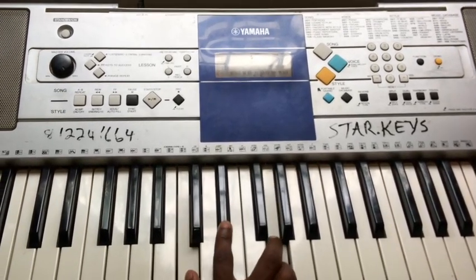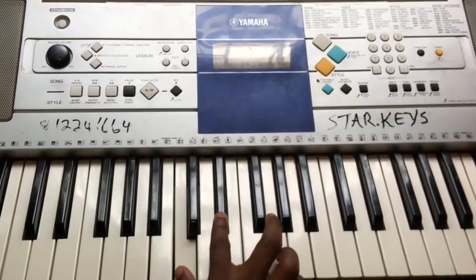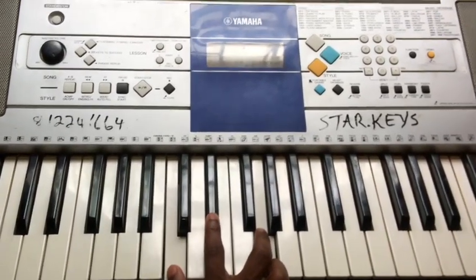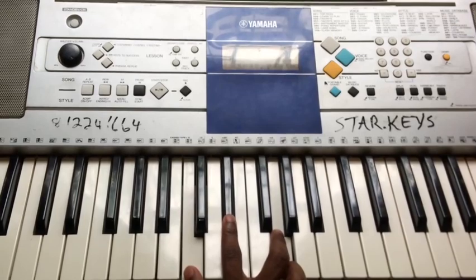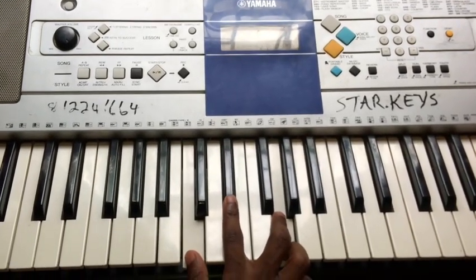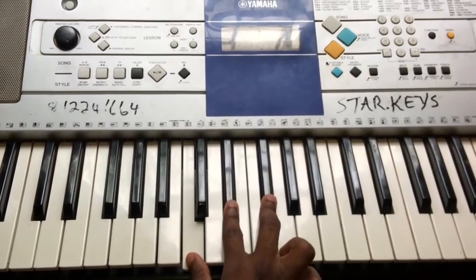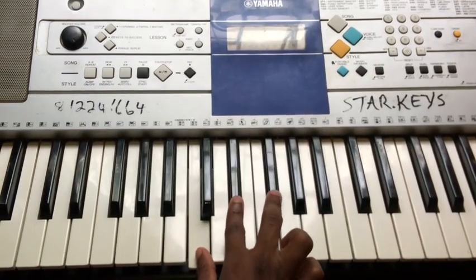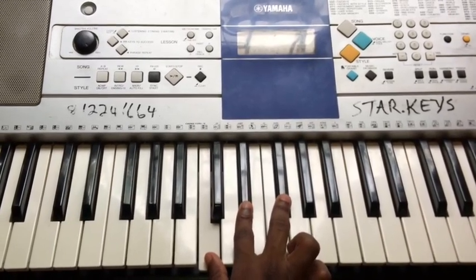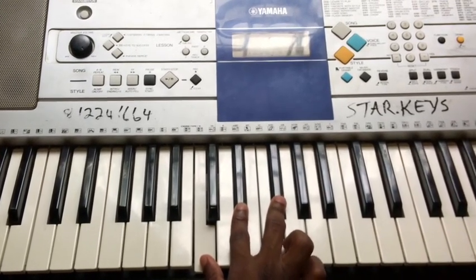Next, C minor: C, E flat, and G. With a little m, that stands for C minor. Sometimes it can be seen as a C with a little hyphen. Next, C diminished: C, E flat, G flat. It can be represented by a C and a little dim, or C with a little o at the top.